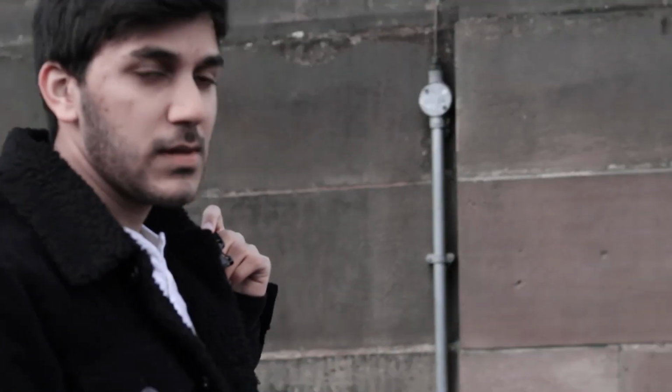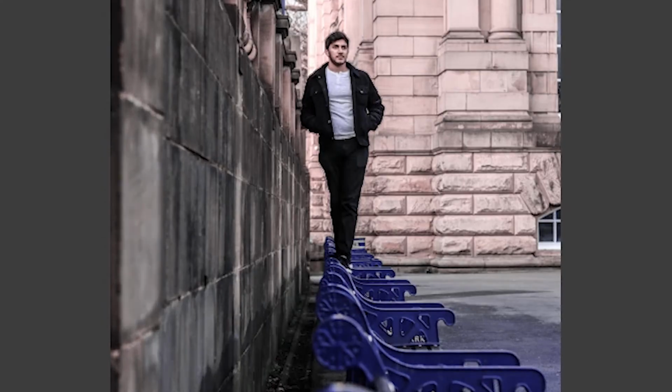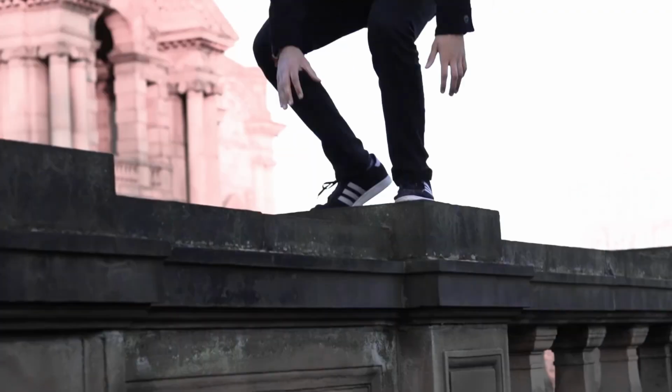Right, so we're just walking around. Let me just saw this row of benches. Like here, I kind of feel it looks a bit too overdone, over edited.